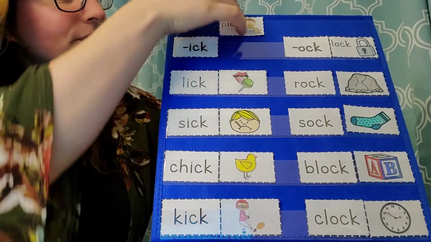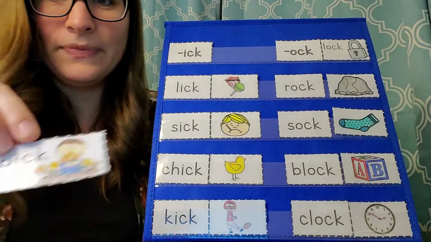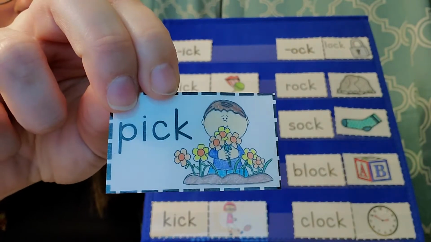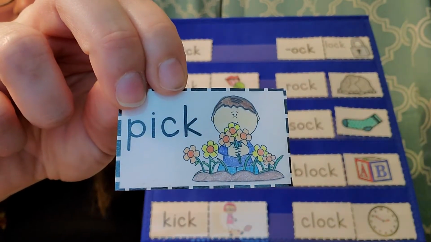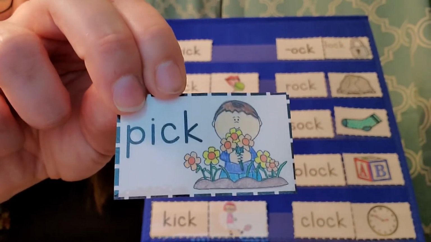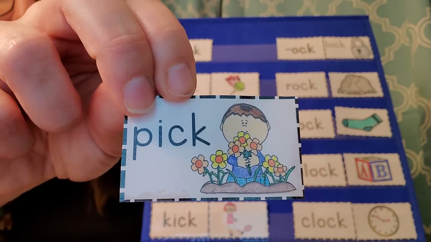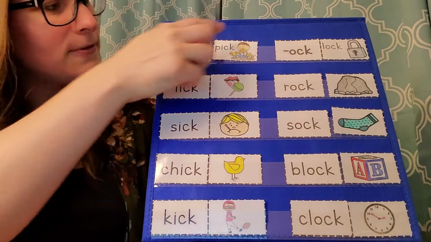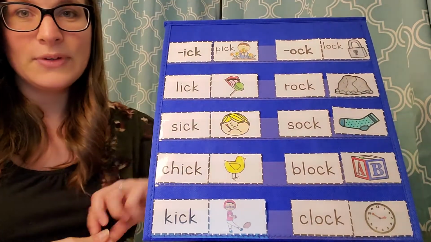And if you look at our header, you can see a boy and he has picked some flowers. So this is the picture that represents pick. And again, this is one of our headers. So we have pick for the ick family, okay?